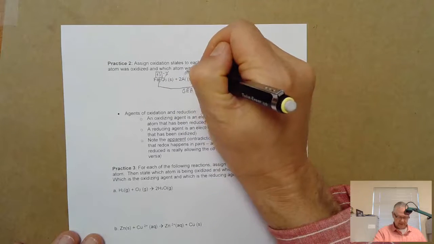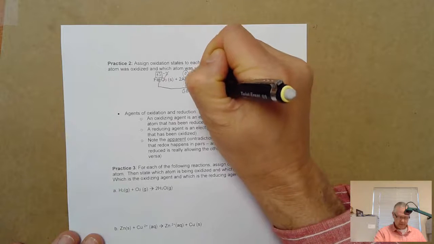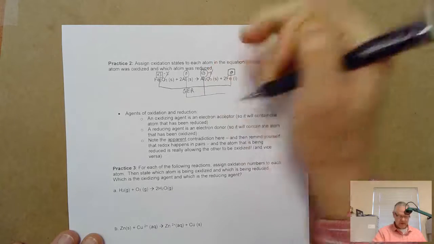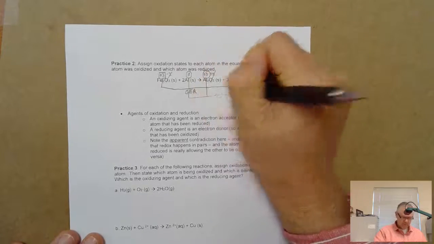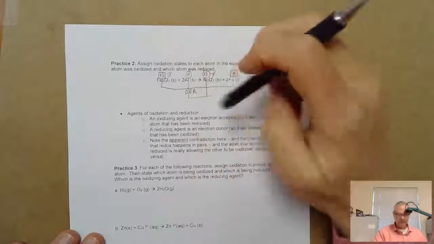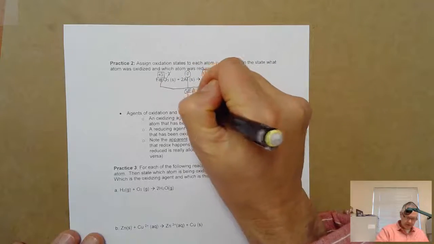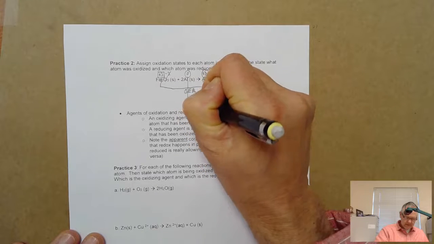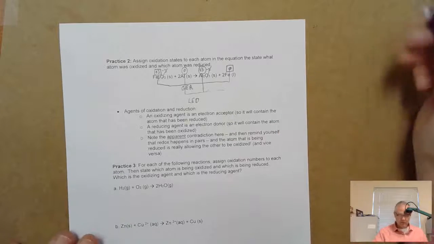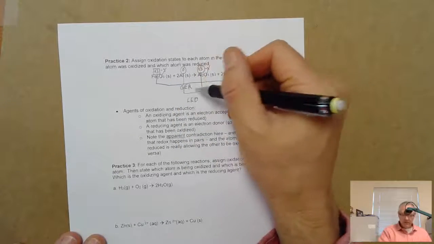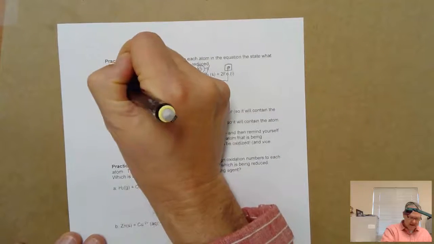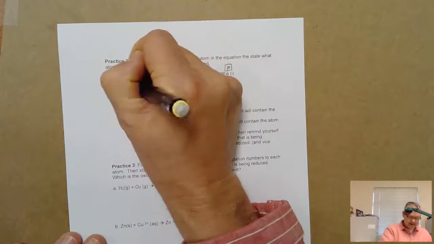So now let's look at my aluminum. And I'm going to circle my aluminums. This time I'm going from the reactant, and it's 0 to a +3, so I have to be losing. So that's LEO. So we go through and you say, well, what is being reduced and what is being oxidized? The aluminum, and we always look at my reactants. The Al is oxidized.